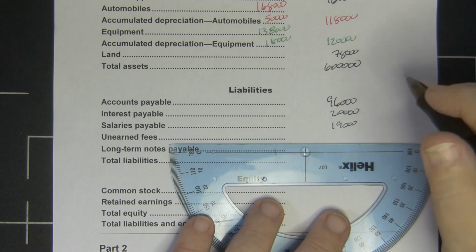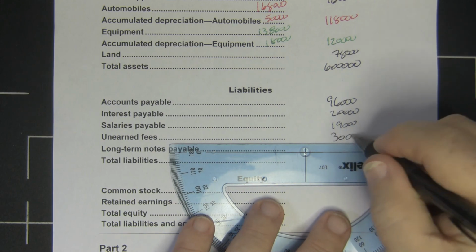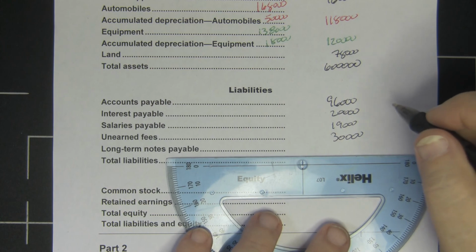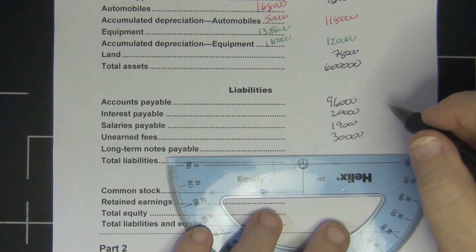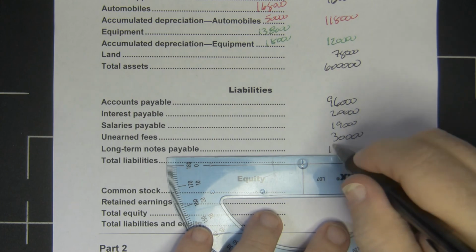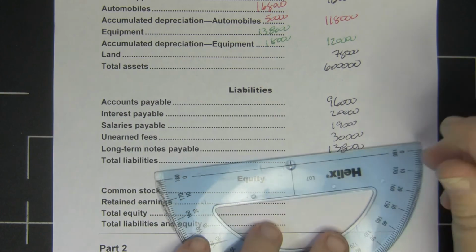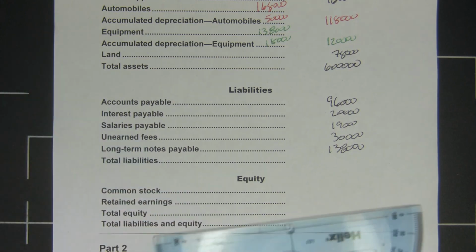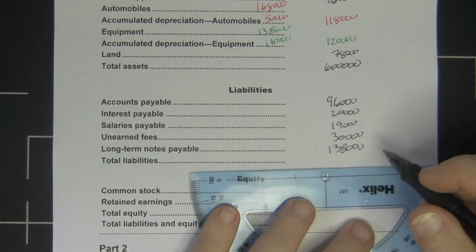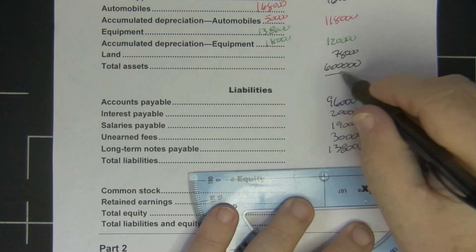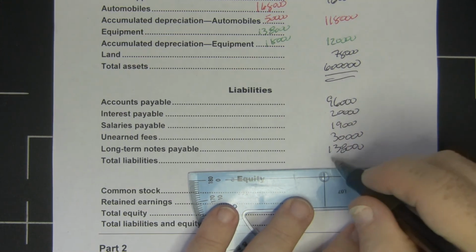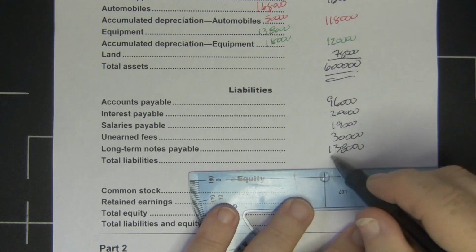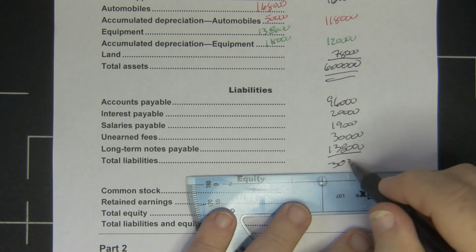Unearned fees, 30,000. Long-term note payable, and again, this is due outside of one year or one operating cycle. That's why it's long-term. And a long-term note payable of 138,000. Therefore, our total liabilities, when you add those up, assuming you do it correctly, it's $303,000.